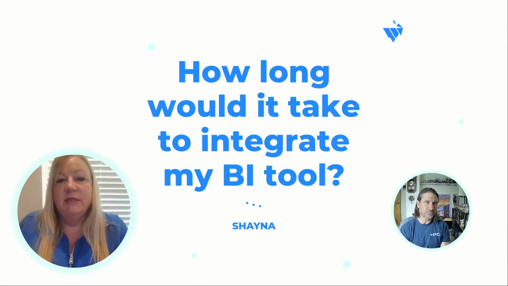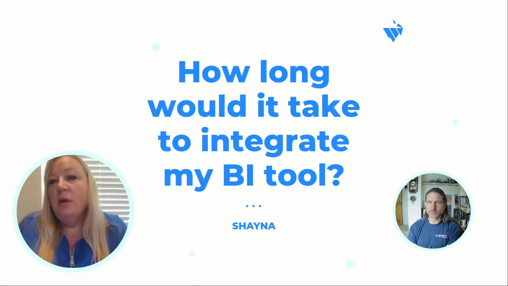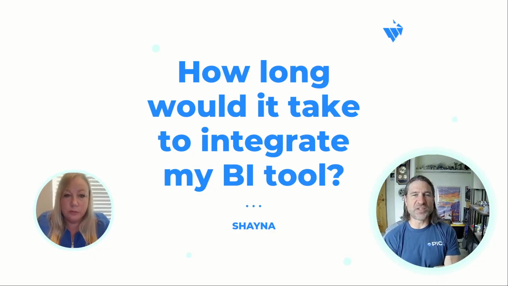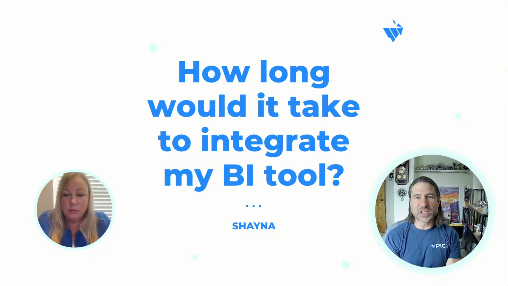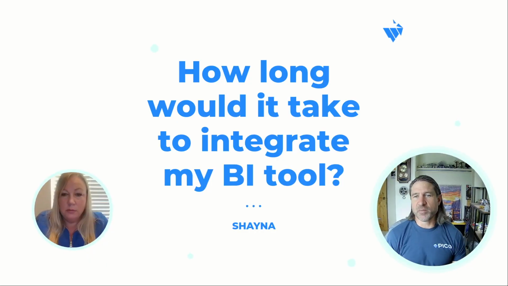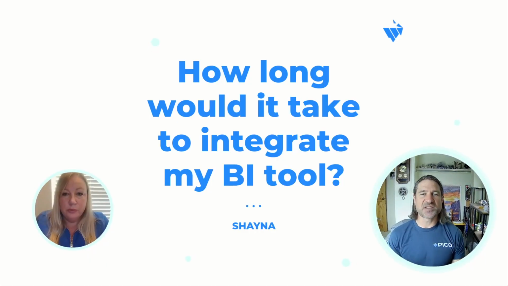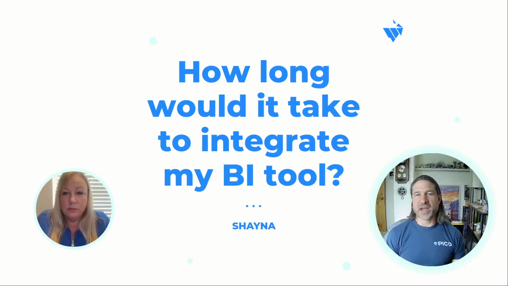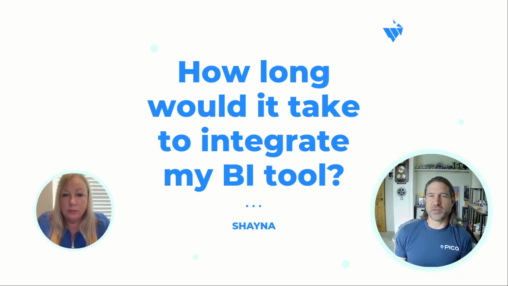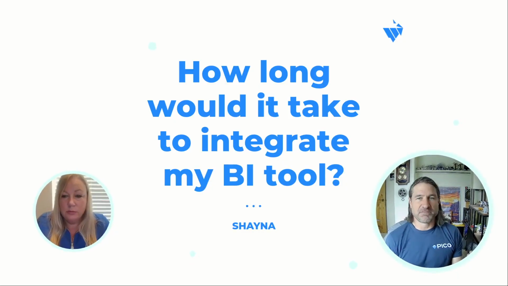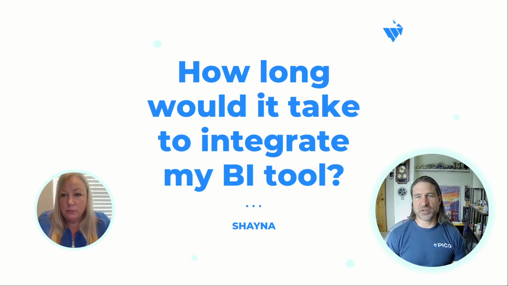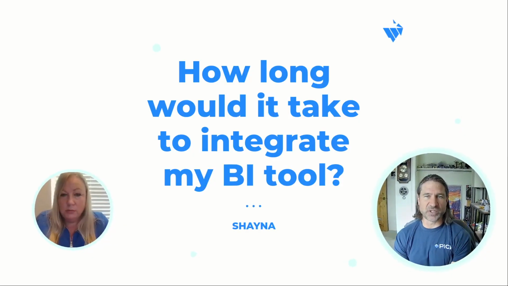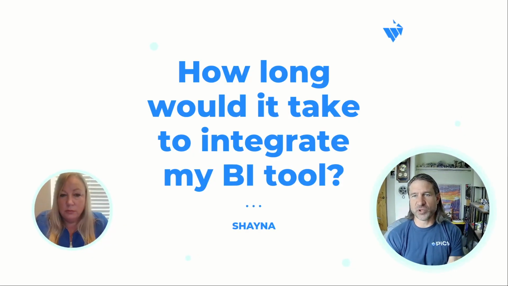How long would it take to integrate my BI tool? So depending on the tool, it's generally pretty easy. The connection usually takes about a day. We'll give you the endpoints and the credentials to access the analytics database. From there, it's just a matter of having your analyst connect up and start pulling data. So typically about a day or two to get things connected, and then you should have access to the data and can start building. So it really is pretty straightforward.